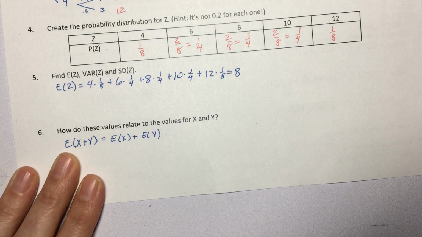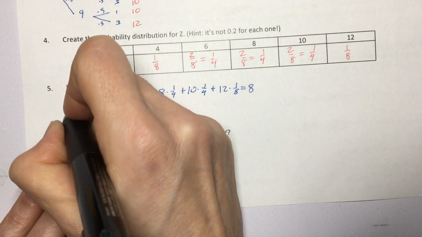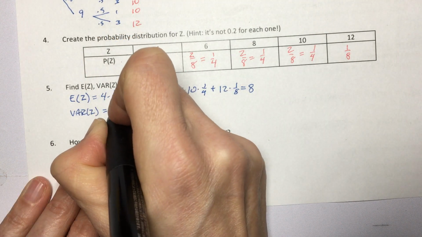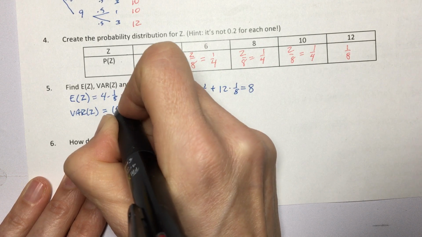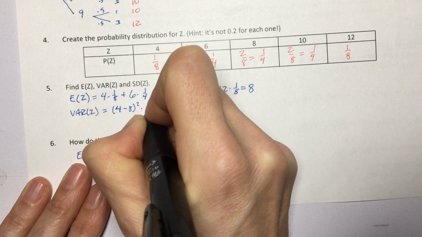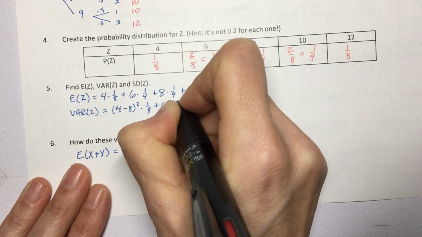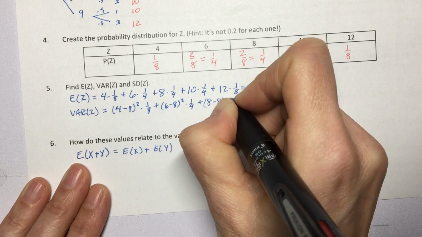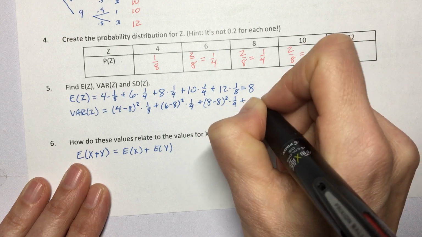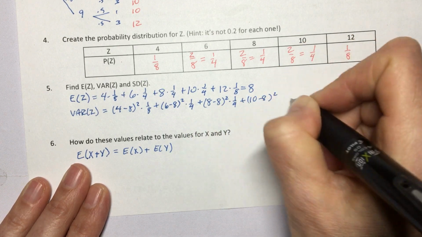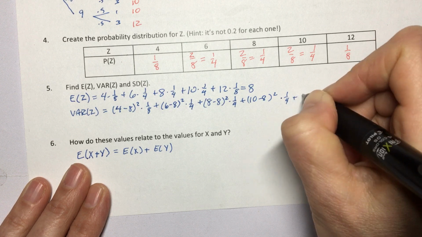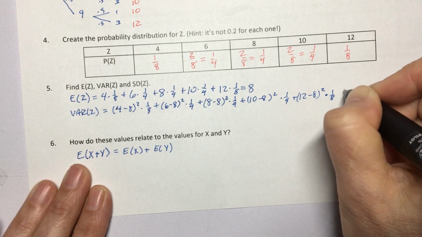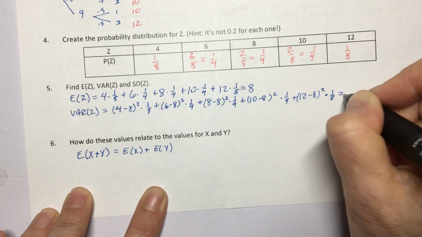Let's see what happens for our variance. So for our variance of z, we have each of our outcomes minus the mean, so 4 minus 8 squared times an eighth plus 6 minus 8 squared times a fourth plus 8 minus 8 squared times a fourth plus 10 minus 8 squared times a fourth plus 12 minus 8 squared times an eighth, and that all adds up to 6.